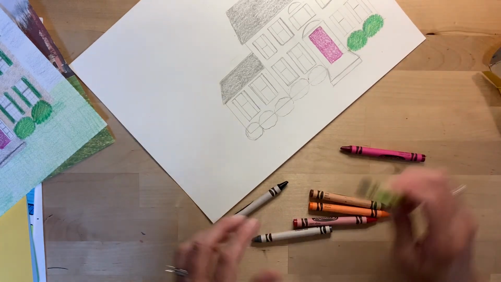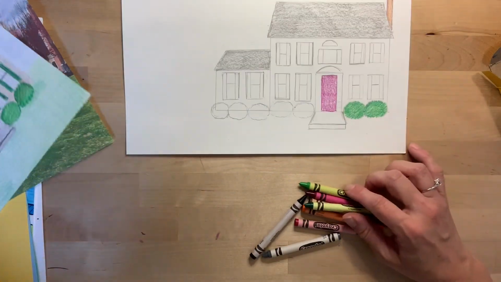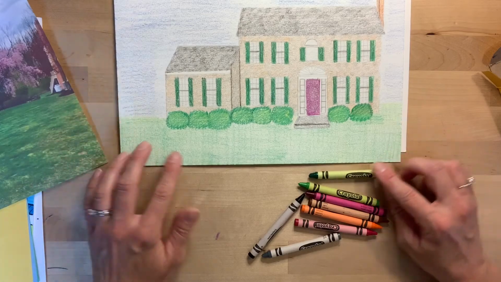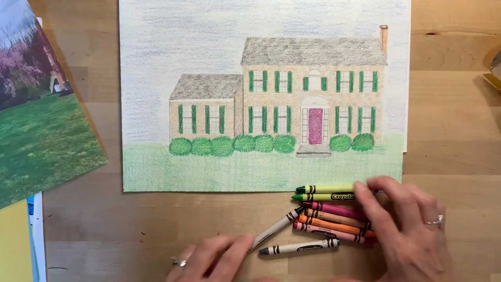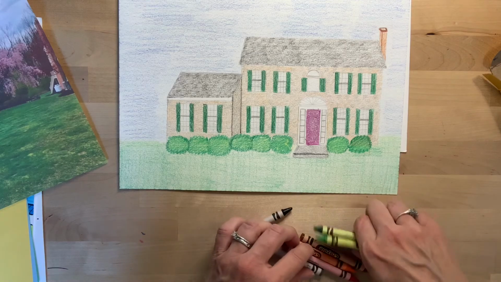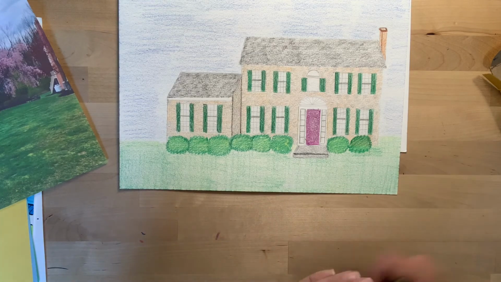So there you go. Just finish coloring your house in. And when you're done coloring the house, you can also go back then and draw the grass, fill in the sky. And I'm sure Mom, Dad, Grandma, Grandpa are gonna really love to see the picture of your house.